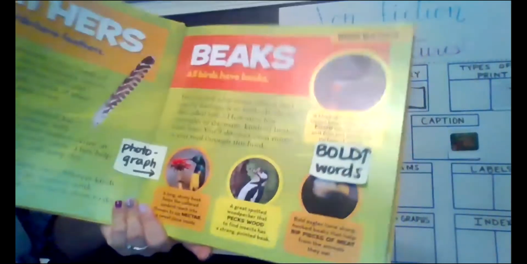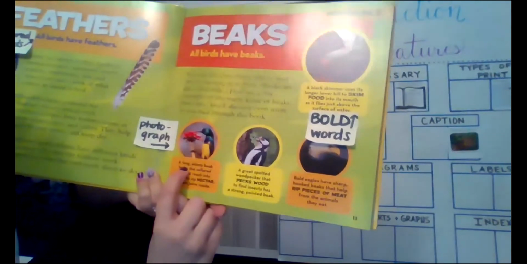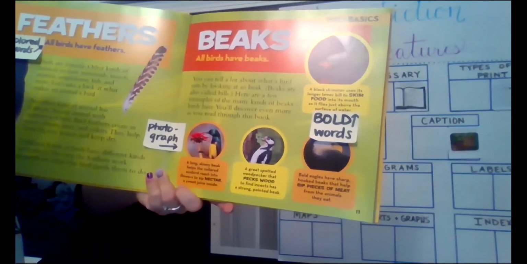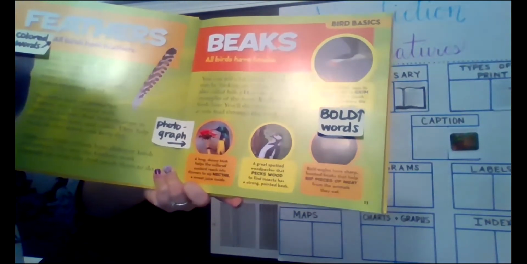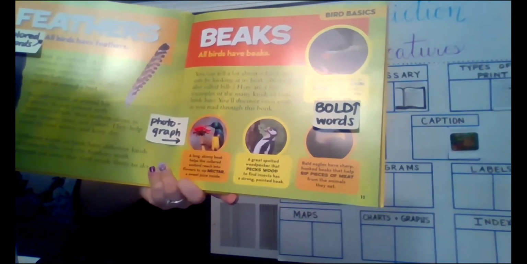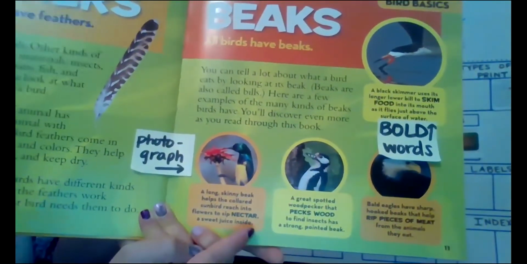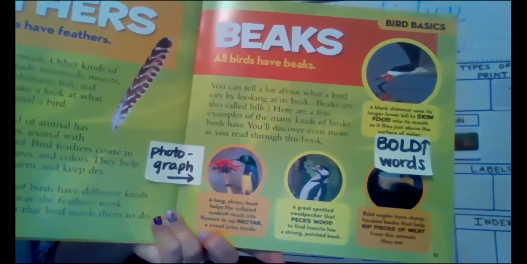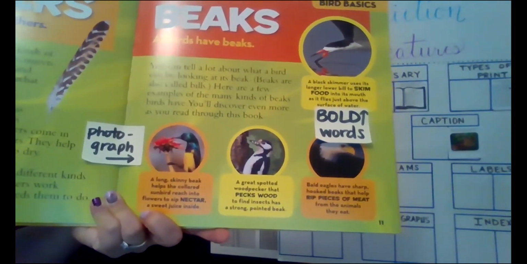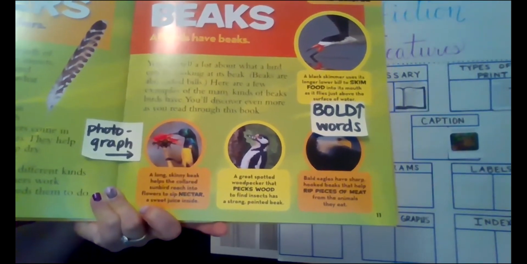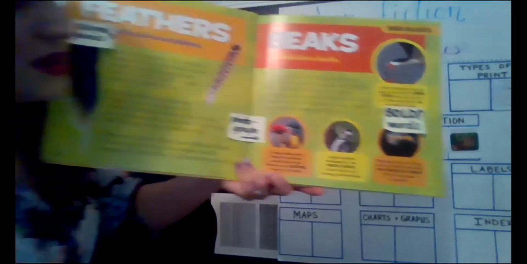So let me read to you what we see. This is a hummingbird here, and it says, a long, skinny beak helps the collared sunbird. Oh, I was so wrong about what kind it is. Good thing we read. A long, skinny beak helps the collared sunbird reach into flowers to sip nectar, a sweet juice inside. This little box here where we learned more information about the picture, we call it a caption. A caption is with your picture and it gives us more information about the picture that is there. So this caption will tell me more about that word and this caption will tell me more about this. Let's label that.